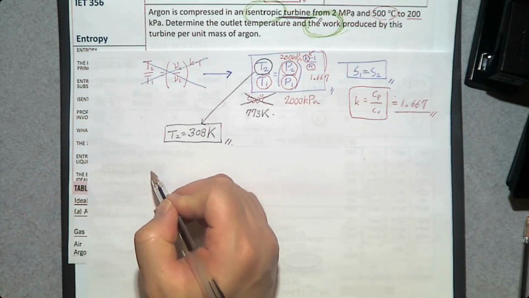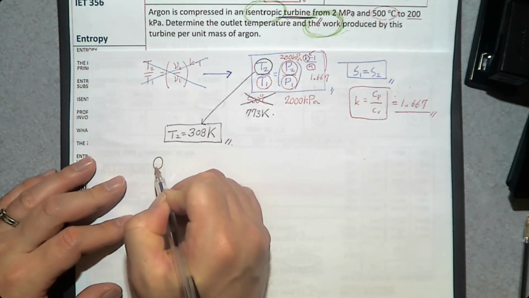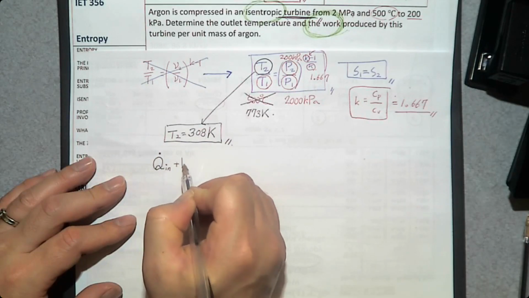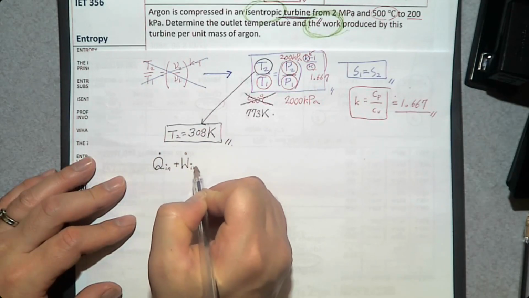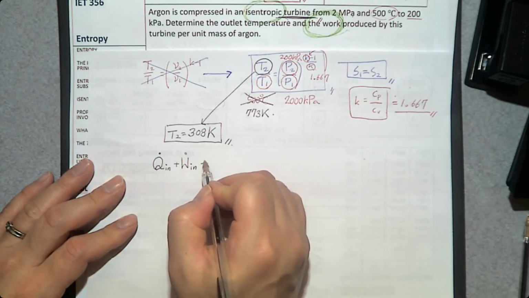What is the energy balance equation for a steady state open system? We have Q dot in, W dot in. This is the general energy balance equation for a steady state open system.